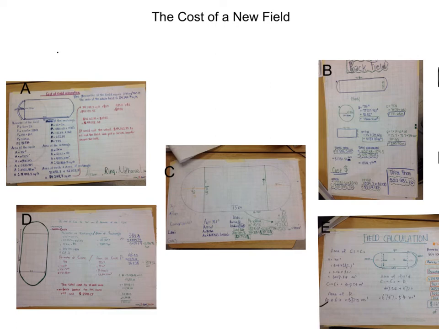Earlier, I presented you with a problem. The St. Patrick's Parents Council wanted to resod our field and put a brick border around it. And I asked you how much it would cost for us to get a new field. This problem presented a number of different challenges and enabled you to come up with different strategies to solve it.